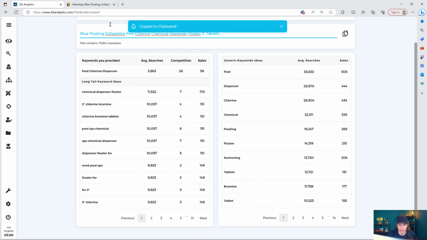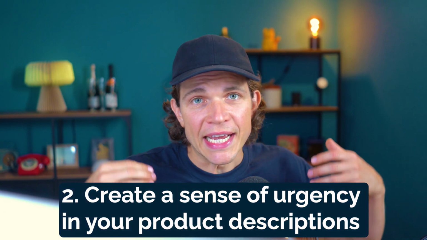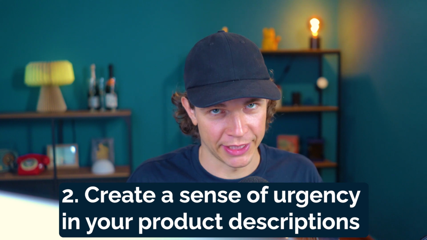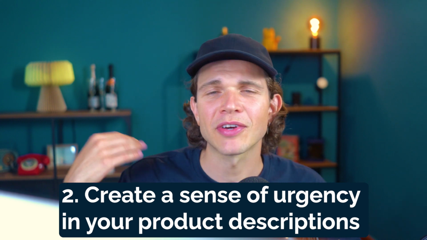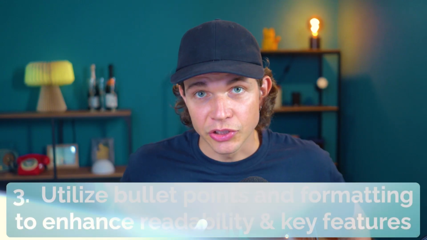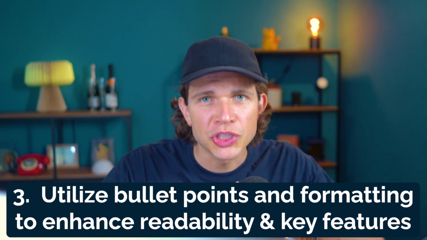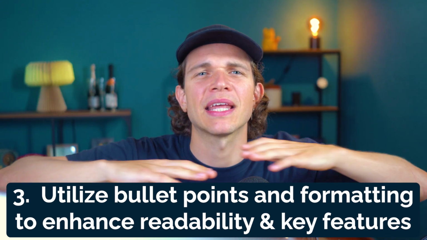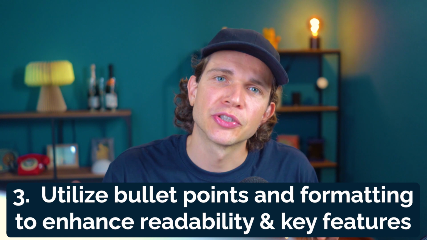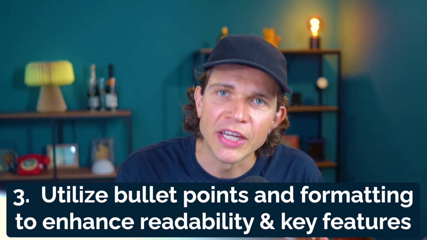And that's it, see? So tip number 2 is to create a sense of urgency in your product description. So you have to highlight limited quantities, time-limited offers, or exclusive deals to create buyer motivation. And tip number 3 is to use bullet points and nice clean text formats, just to enhance the readability, to make it easy to read and showcase key features.